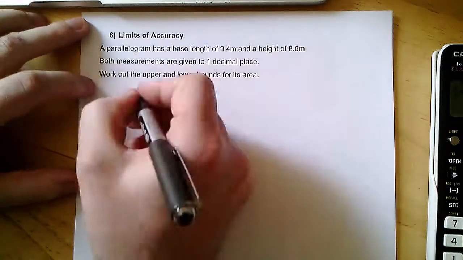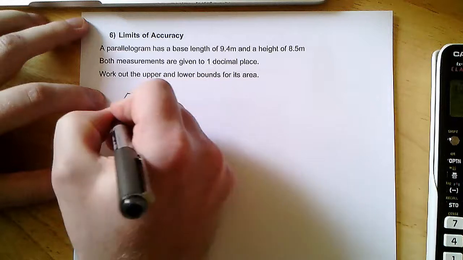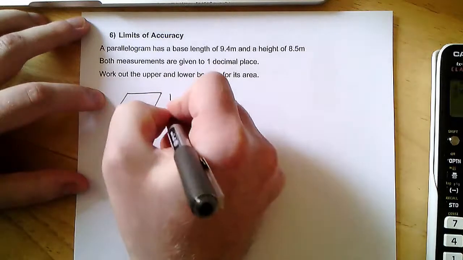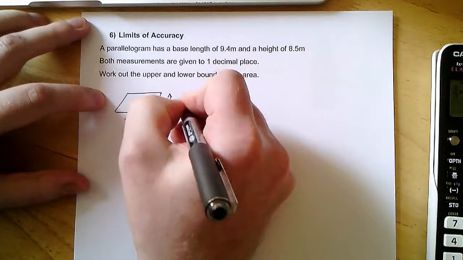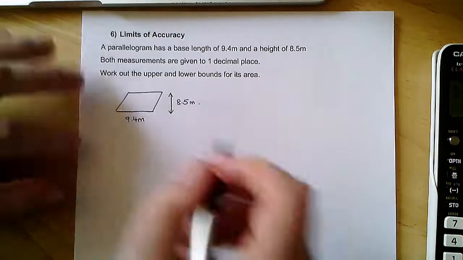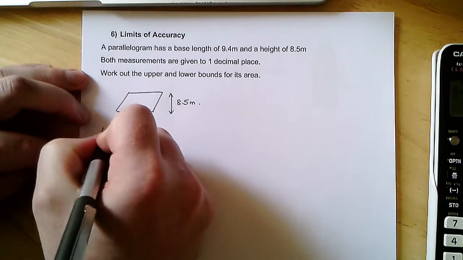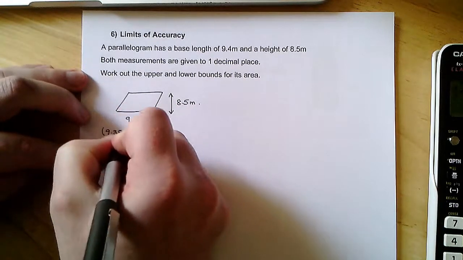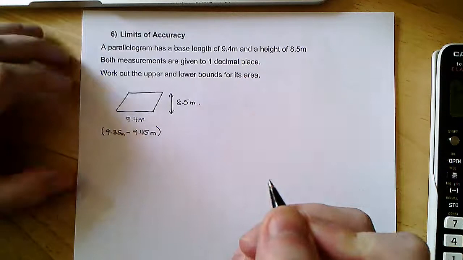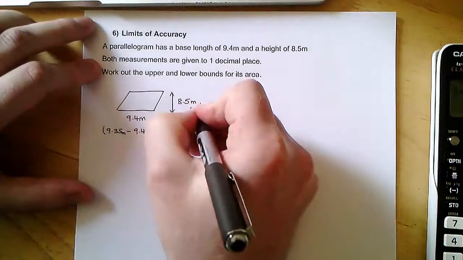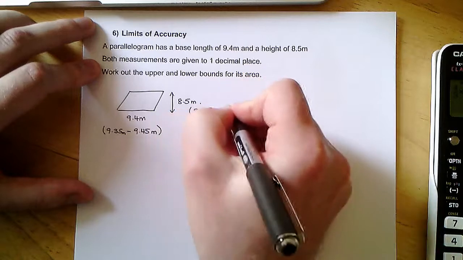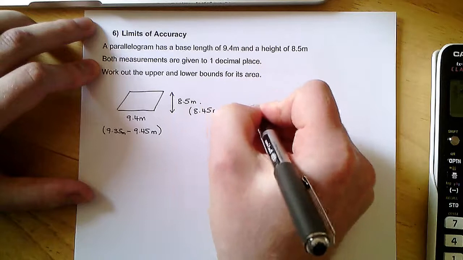So a parallelogram has a base, draw a picture, a base length of 9.4 meters and a height of 8.5 meters. And both these measurements are given to one decimal place. So that means this 9.4 could be anything between 9.35 meters to 9.45 meters. And this height could be anything between 8.45 meters and 8.55 meters.